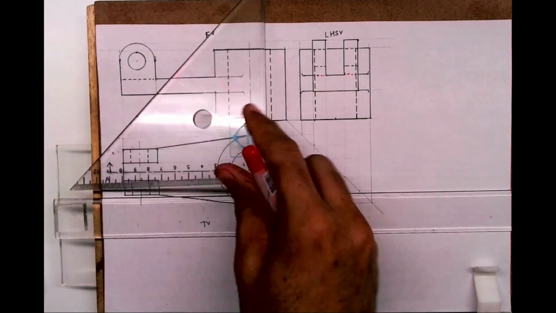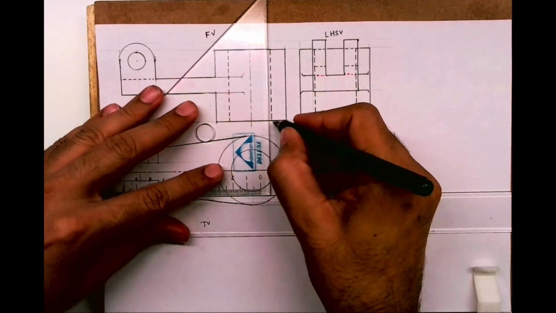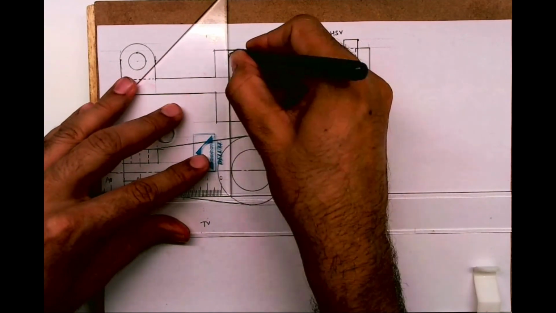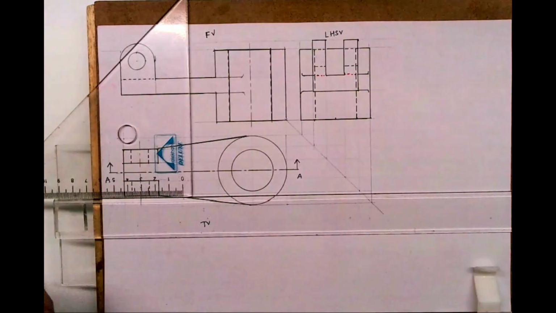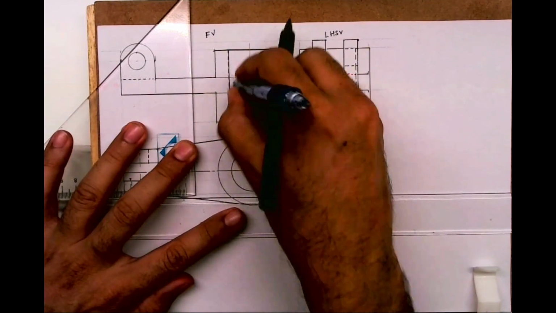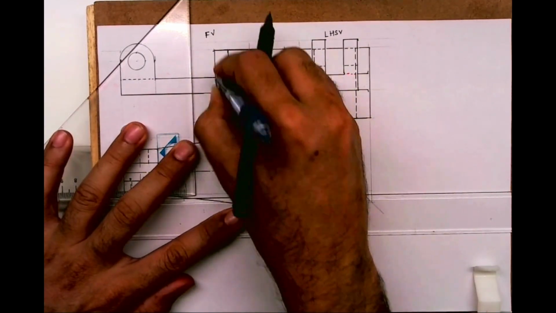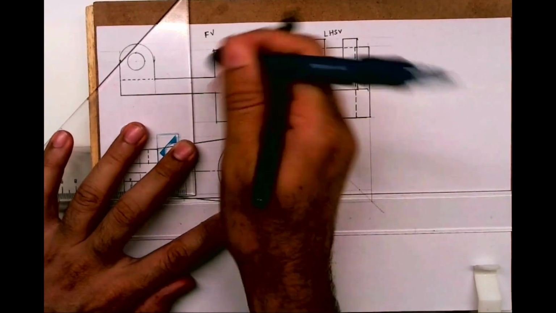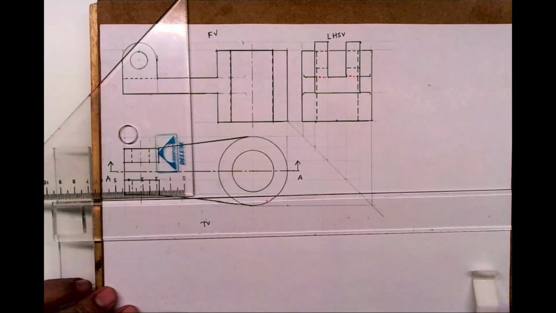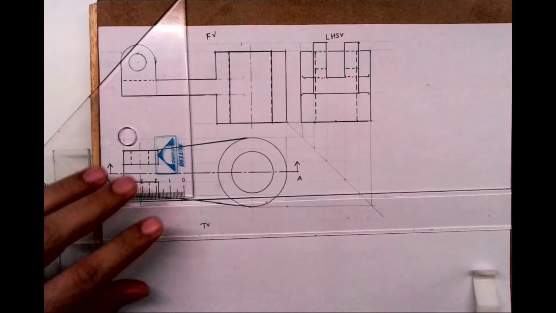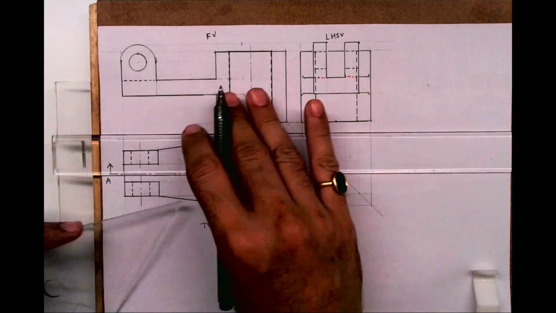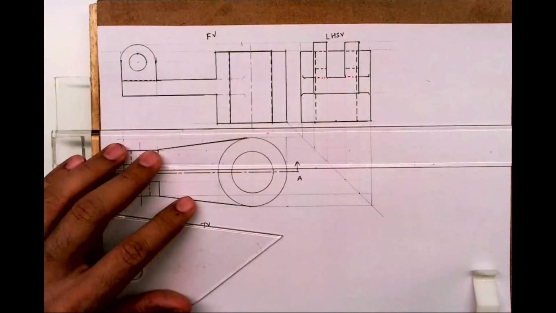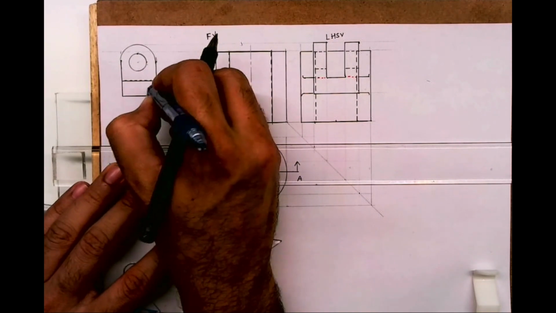When you cut like this, what will happen? This line will become dark because it is getting cut. This line will become dark. This will go away. Then this will become dark. This will go away.